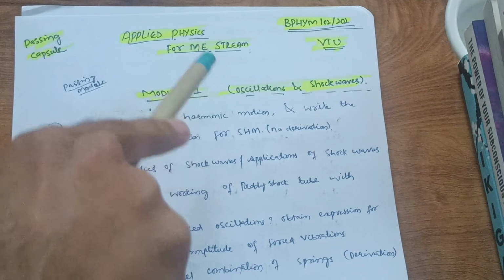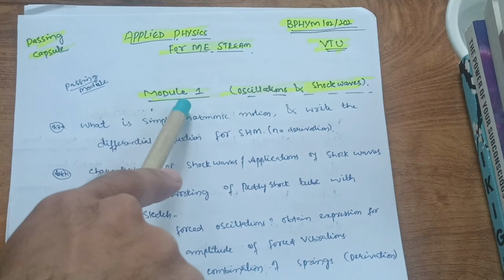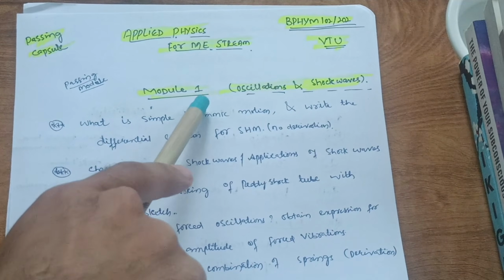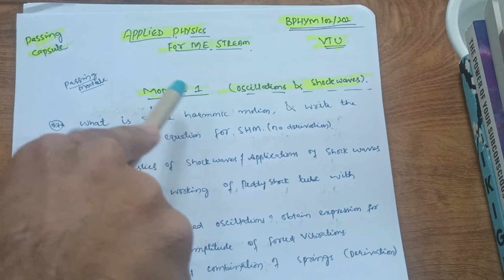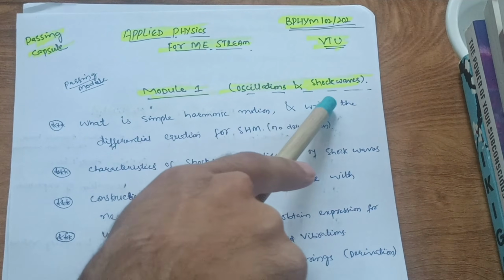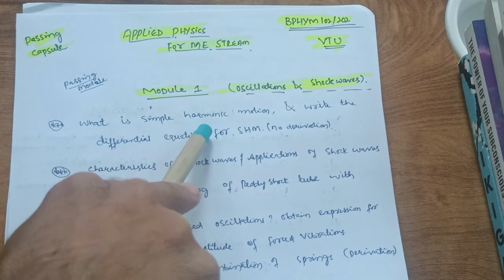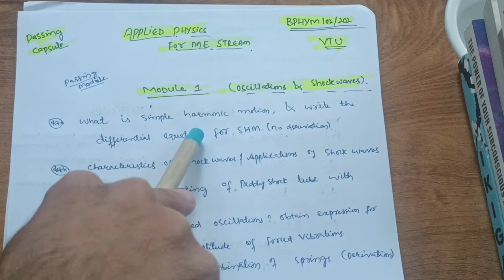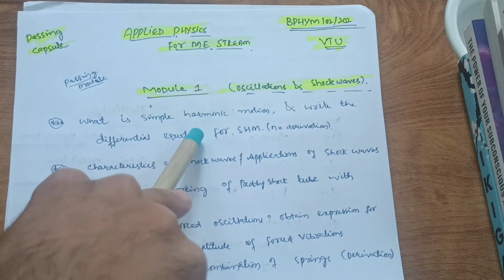So without wasting any time, let me start with the first module, as this is the passing module. First passing module is module first, that is oscillations and shock waves. You might be aware of oscillations like simple harmonic motion, as it is a 12th class based concept.